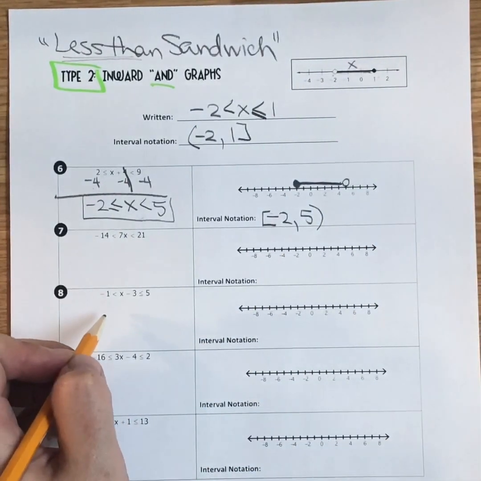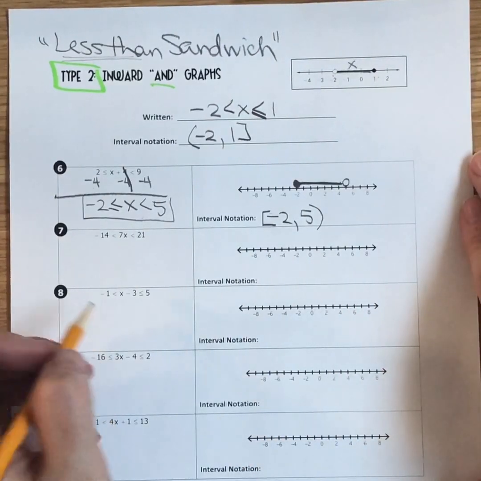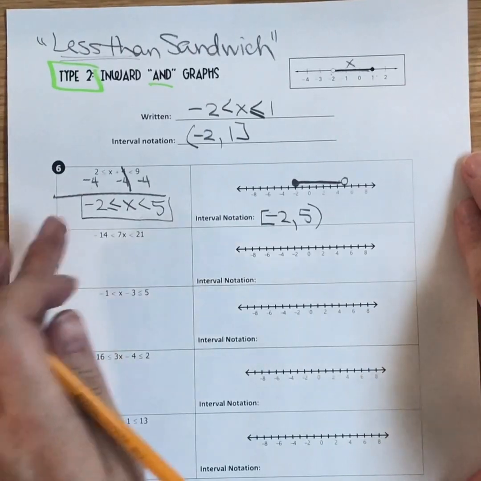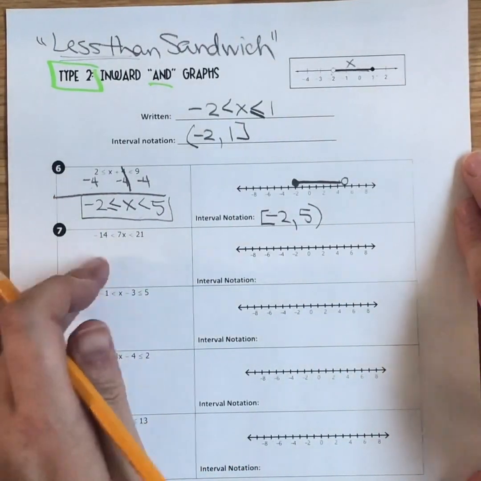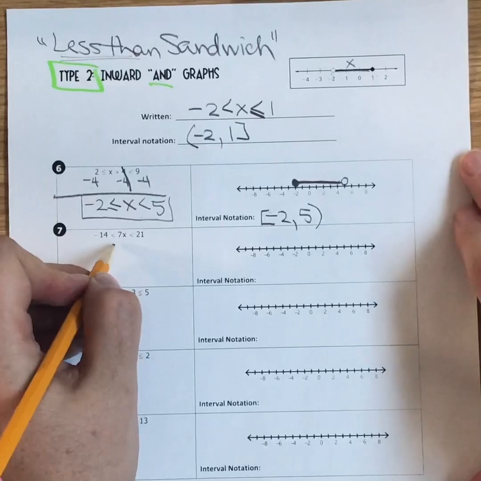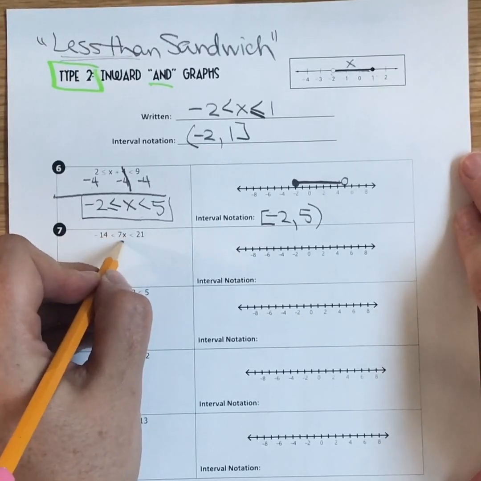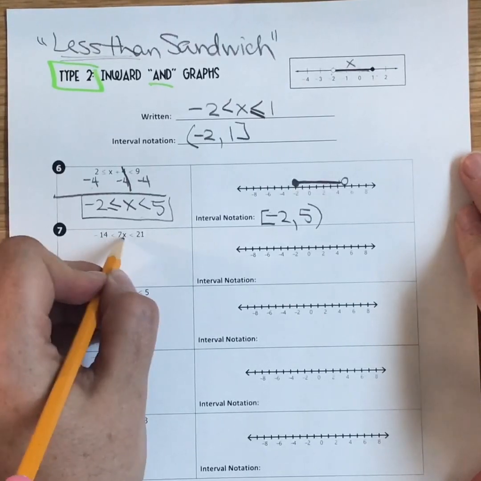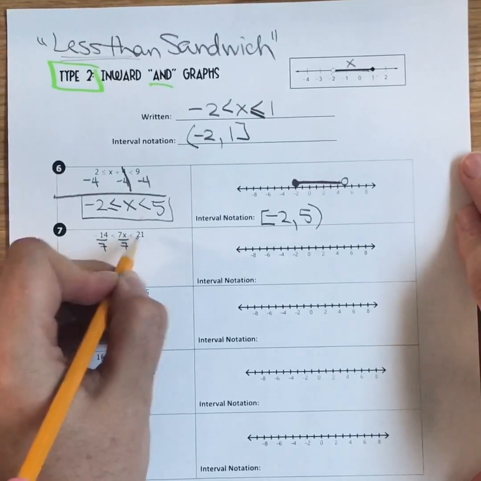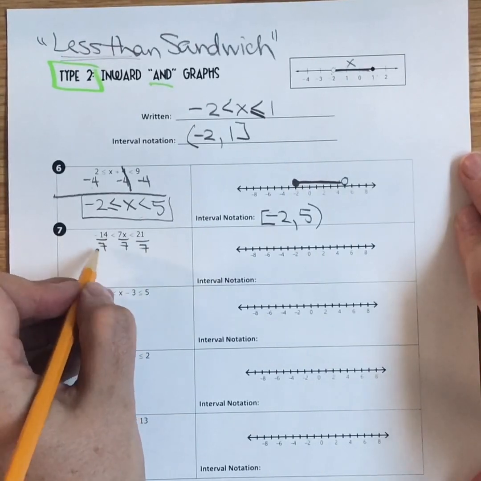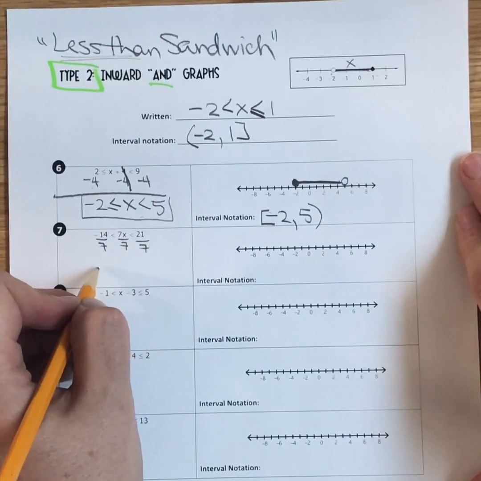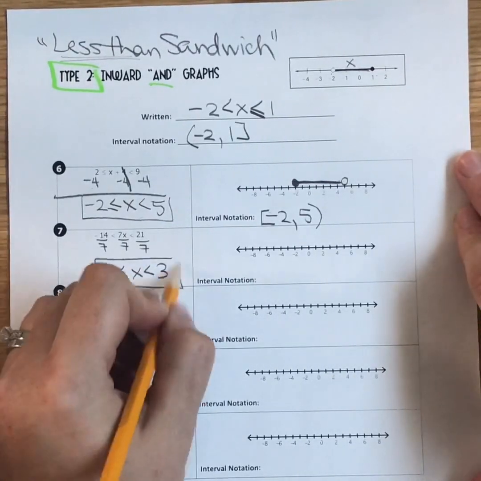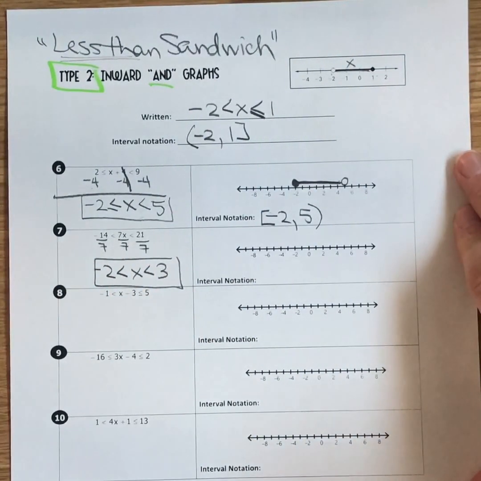So let's look at number 8. Actually, I'd like to do number 7, since number 8 is really close to number 6. So for number 7, notice we have 7x in the middle. So there's only going to be one step, and since 7x means 7 times x, all we have to do is divide by 7 on all 3 sides, and then simplify. So we get -2 is less than x is less than 3. That's our final solution since the center is x all by itself.